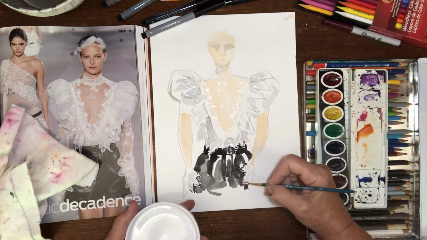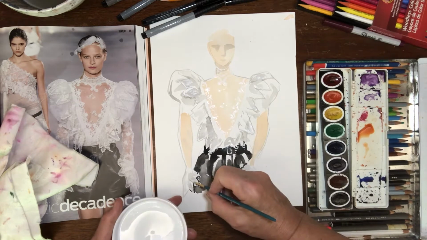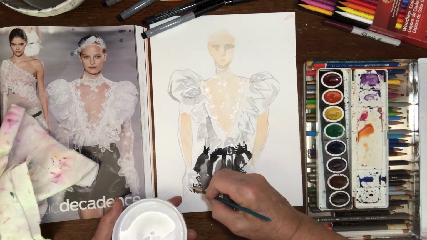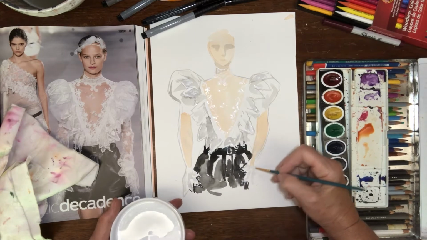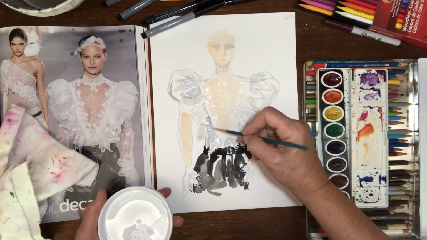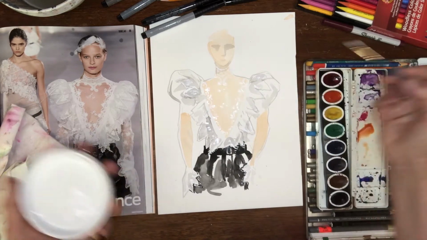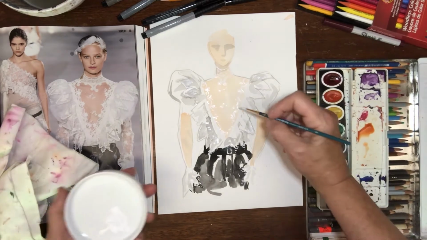See, I'm doing it pretty quickly because I want it to be just loose and free. I don't want to get real invested in trying to exactly draw the pattern of this lace. That's not the point of being realistic and drawing exactly what it is. You just want it to look lacy and kind of frothy. So I think that might be enough.